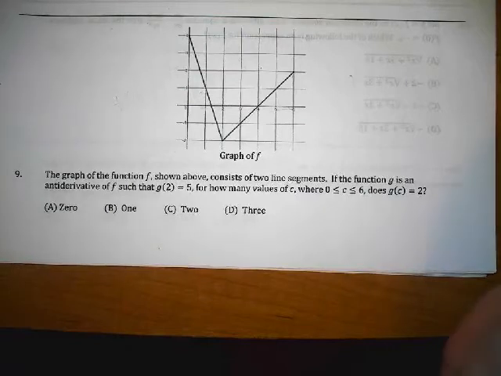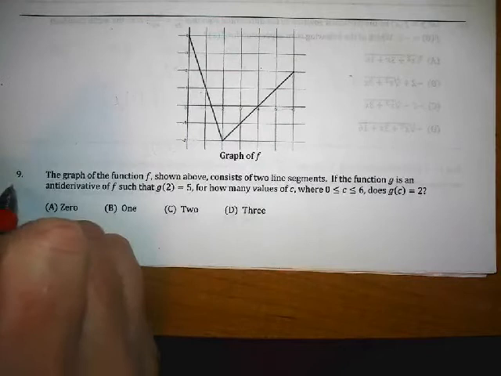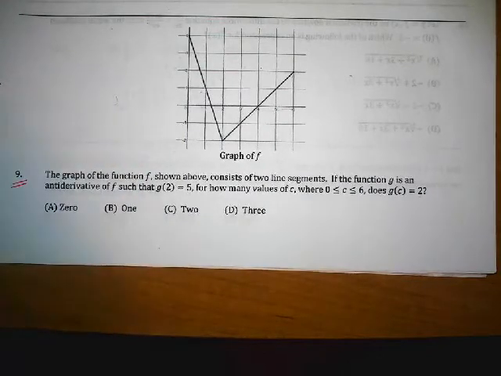Some of you have been asking about the multiple choice review that I put up. I did upload some videos, but a problem that I did not upload that has been coming up is problem number 9. So I want to take a couple minutes and go over how we would approach number 9.